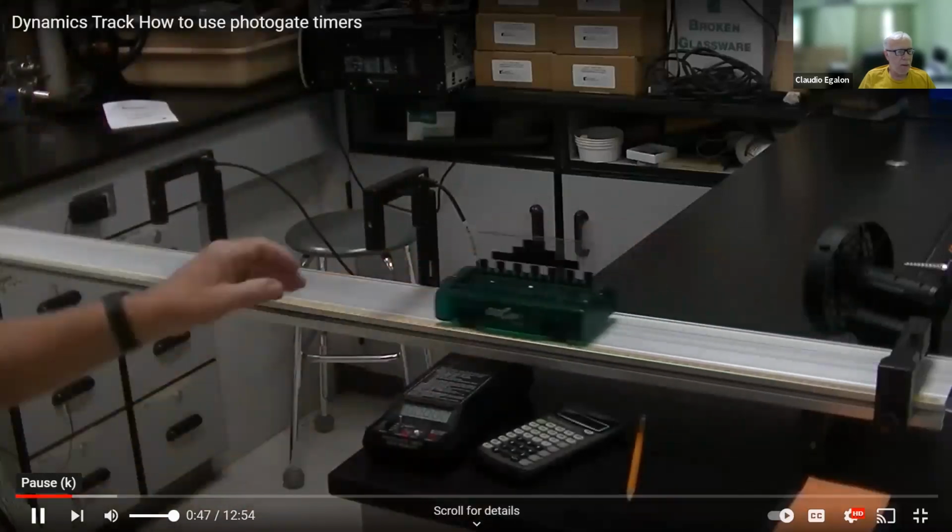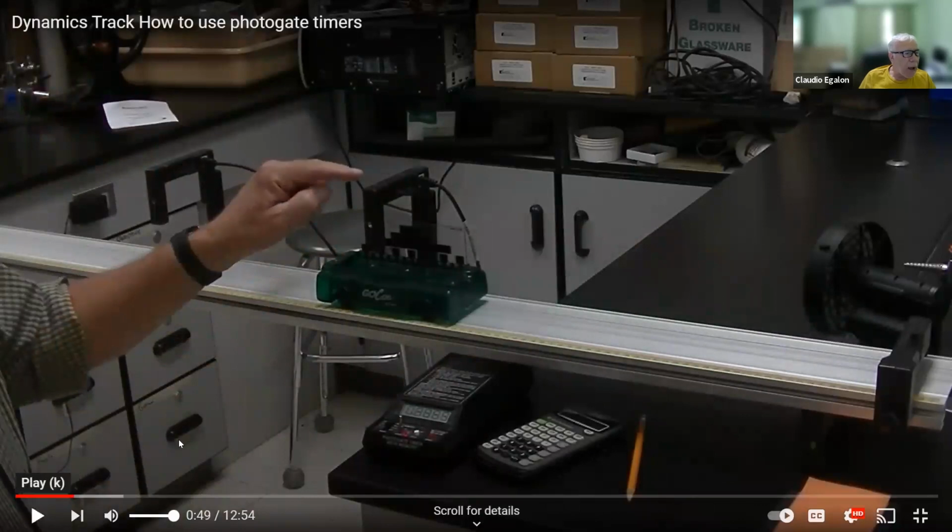Once this starts rolling, whoa, it blocks. When it blocks, it's passing through the photo gate right now. One of those picket fences is blocking the invisible light that's going through this fence. When the light is blocked, a red light turns on here. Unfortunately, we cannot see this red light. But every time that you block this light, a red LED turns on to tell you, hey, I'm starting measuring.